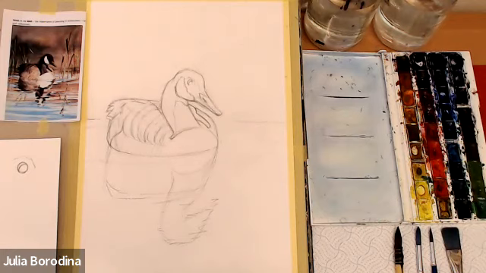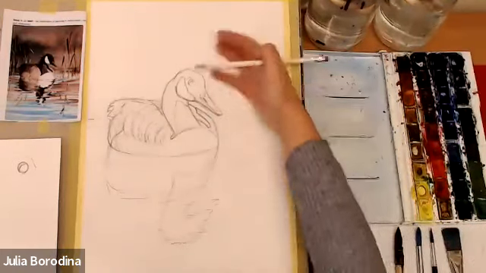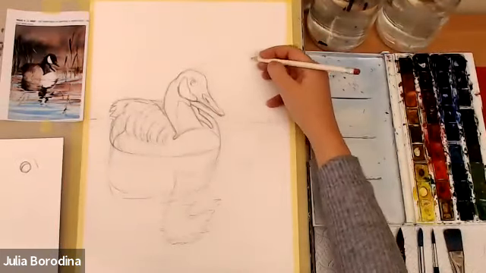And let's draw a couple of shapes of the leaves for the water plants. I might just put some of the stems.